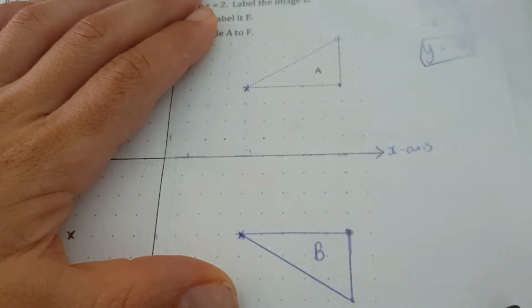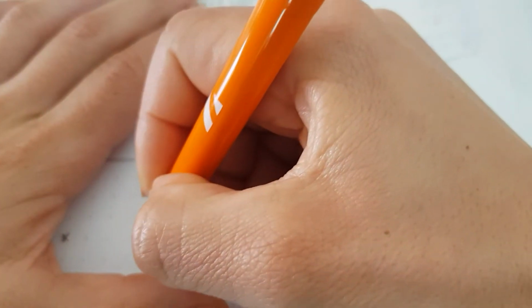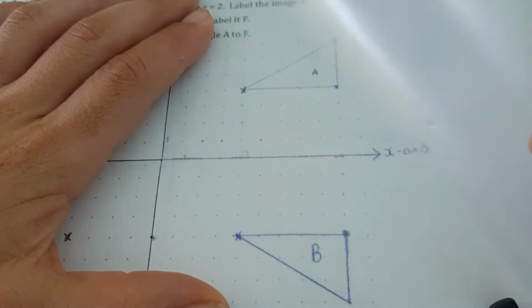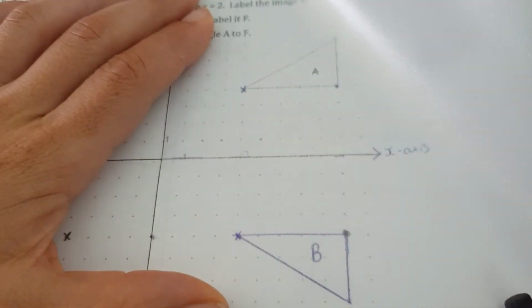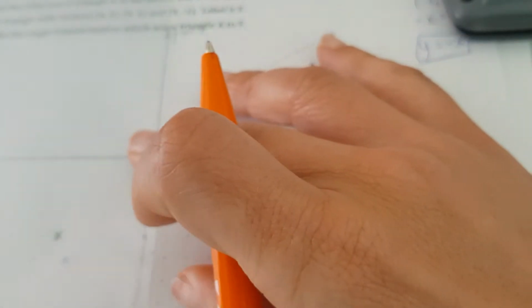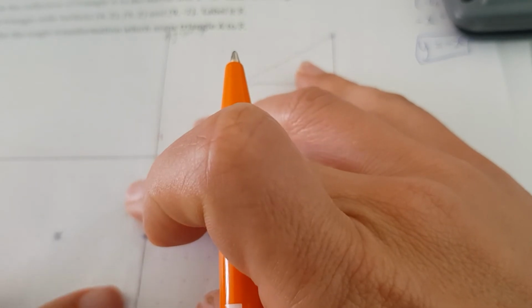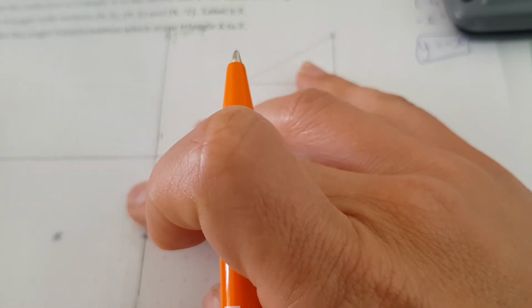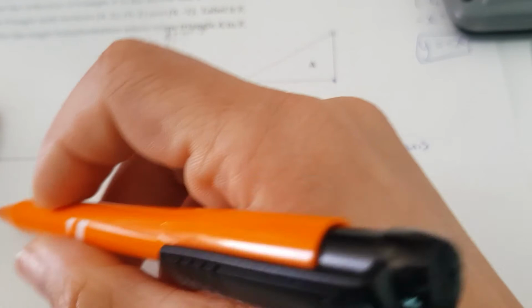Okay, and we're going to flip it. Let me mark this point over here so I remember, to not get mixed up, and leave it over there. So this is flipped over there. And there we have them.